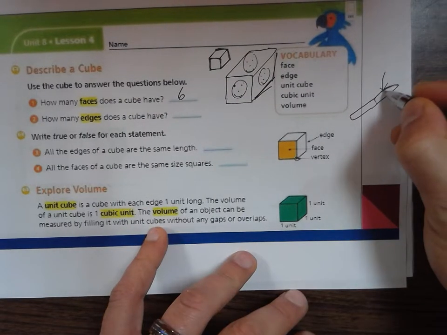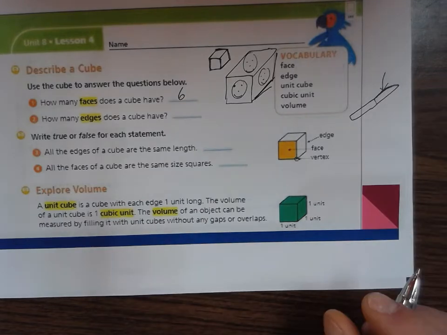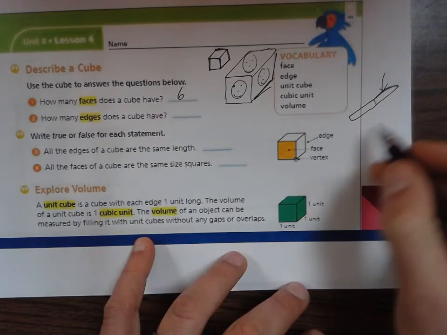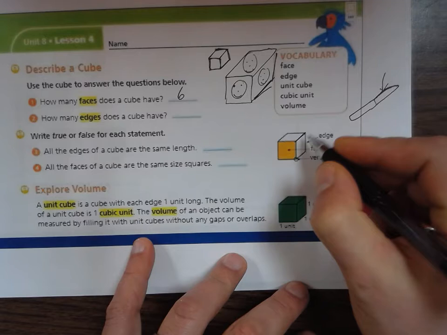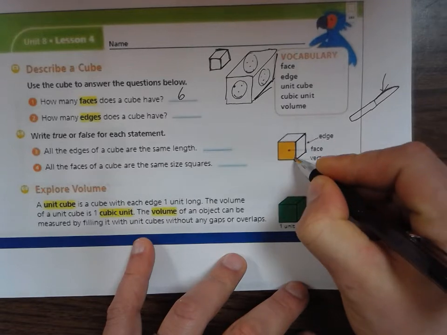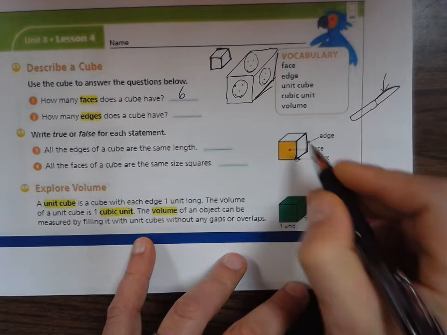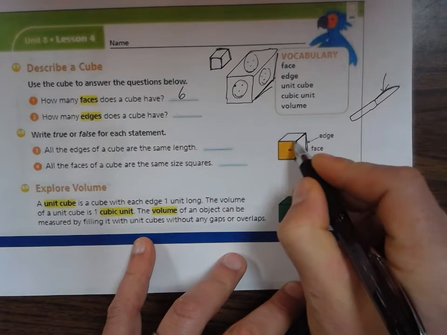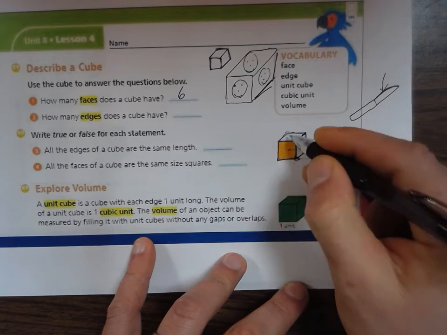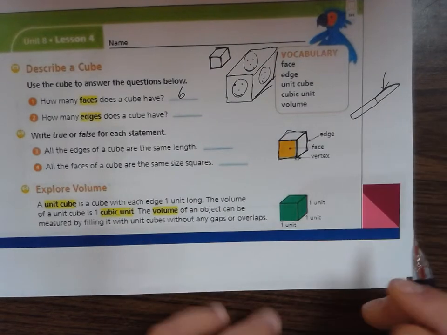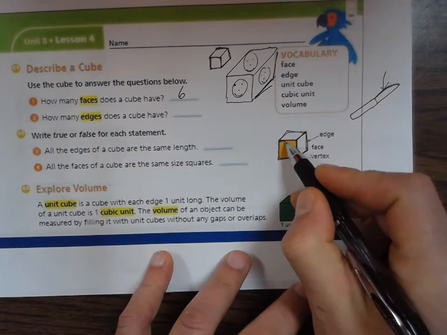So on a shape, the edges will be your lines right here. You see those? I just outlined 4 edges. There's 4 there, and I have some here. And then there's also ones you don't see. So if you think about it, the front square has 4. Well, the back side would also have 4.